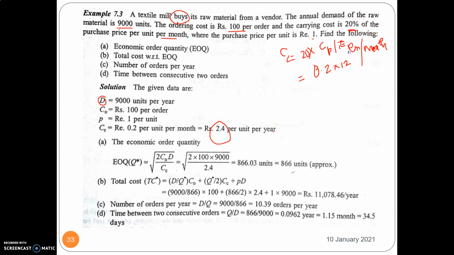So let me repeat again. Before you substitute the parameters in the formula, make sure the periods are the same. If you are having year or month or day, make sure all the parameters have the same periods. It is a good practice to follow years. Okay, so they have asked the economic order quantity.